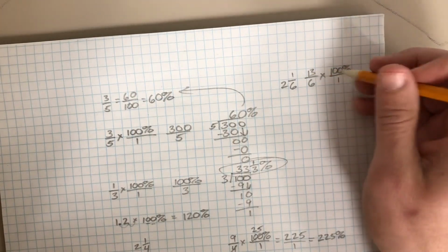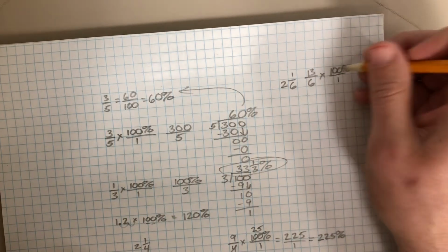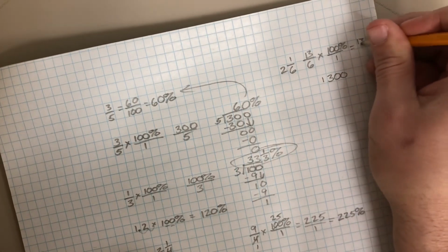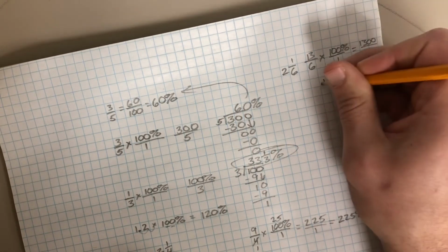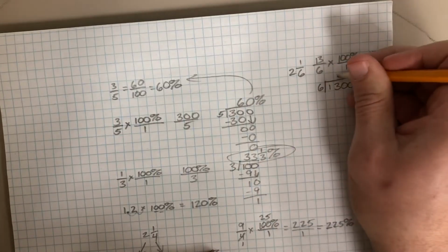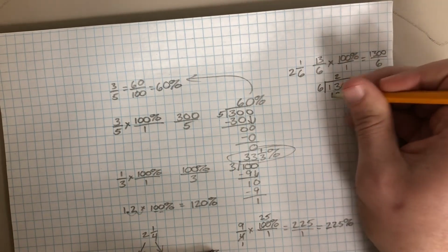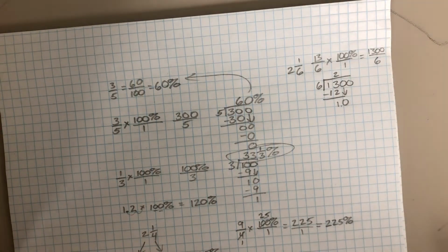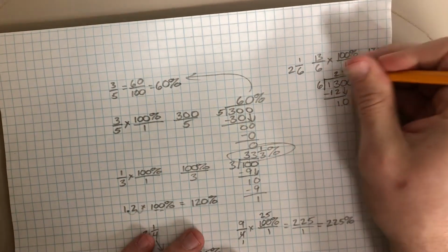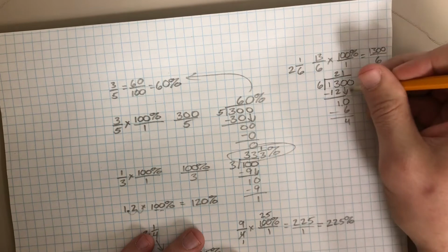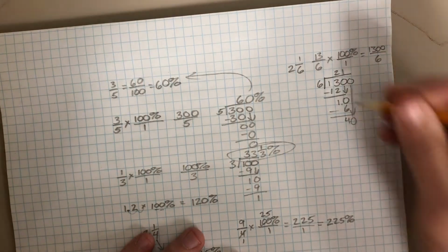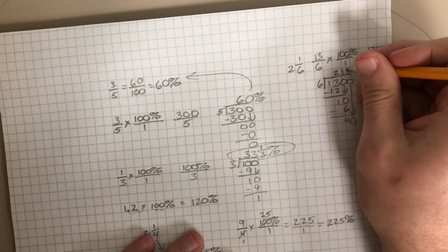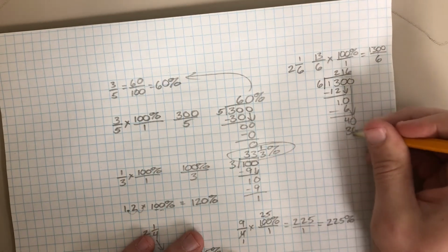So 13 times 100 is 1300. 6 times 1 is 6, so 1300 divided by 6. 6 goes into 13 2 times, subtract, I get 1, bring down the 0. 6 goes into 10 once. 1 times 6 is 6, subtract, I get 4, bring down the 0. 6 goes into 40 six times, not 7. 6 times 6 is 36.